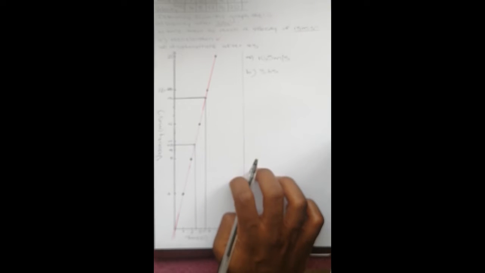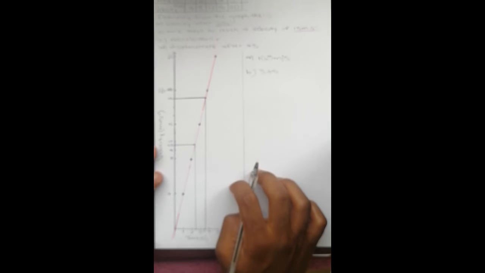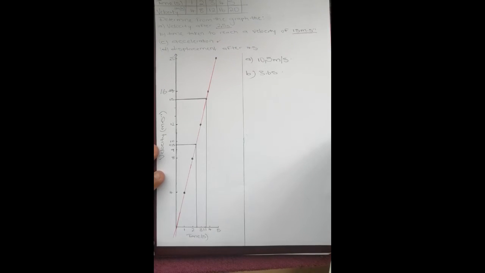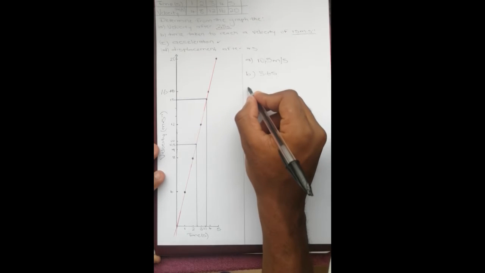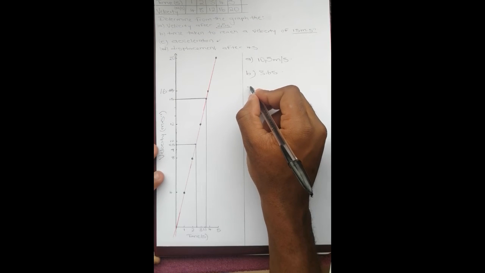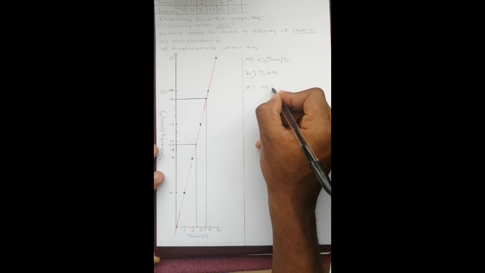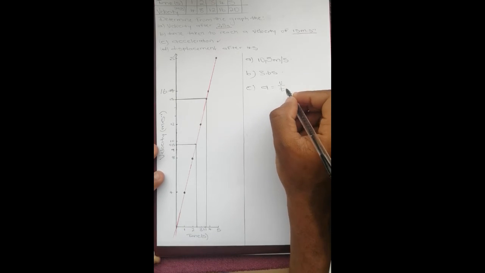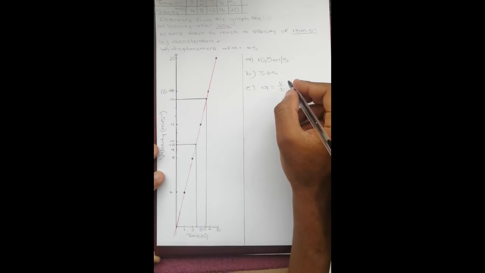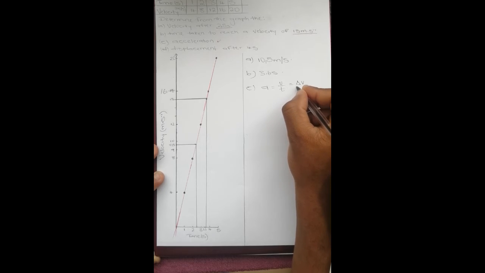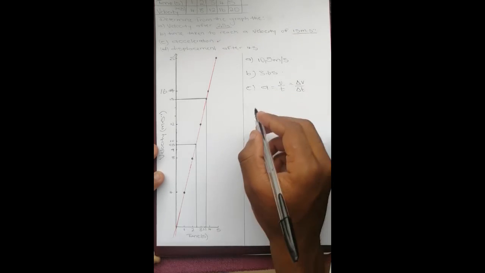Then from there we have the acceleration. We're told to calculate the acceleration, and we know that acceleration is the gradient of the straight line, because according to the formula, acceleration equals velocity over time, and we usually use change in velocity over change in time to get the average acceleration.